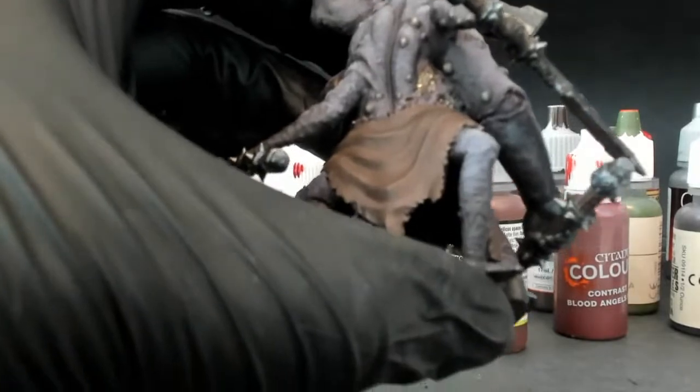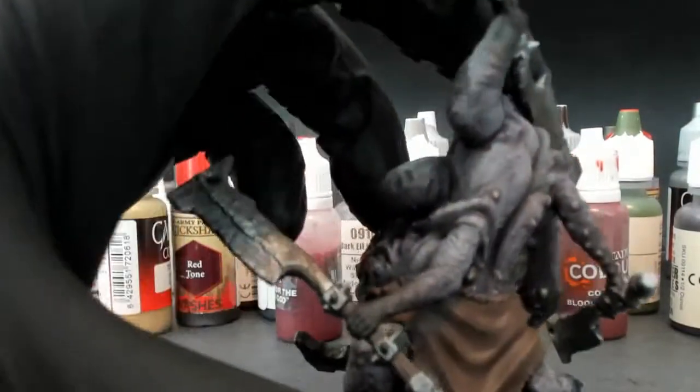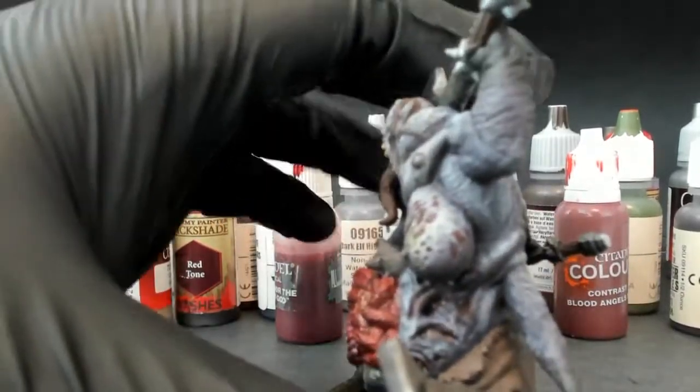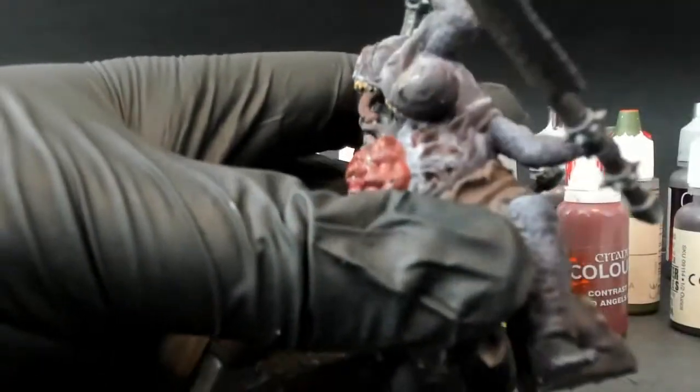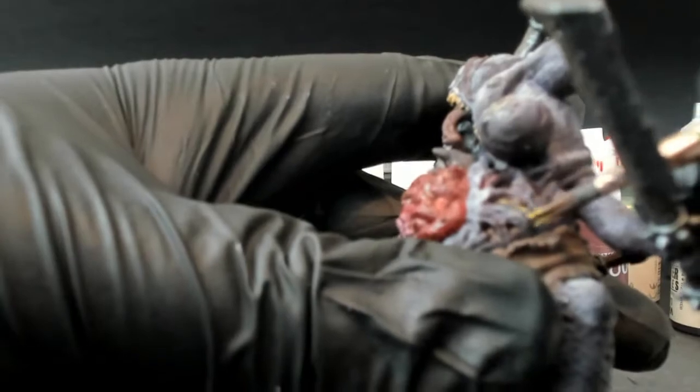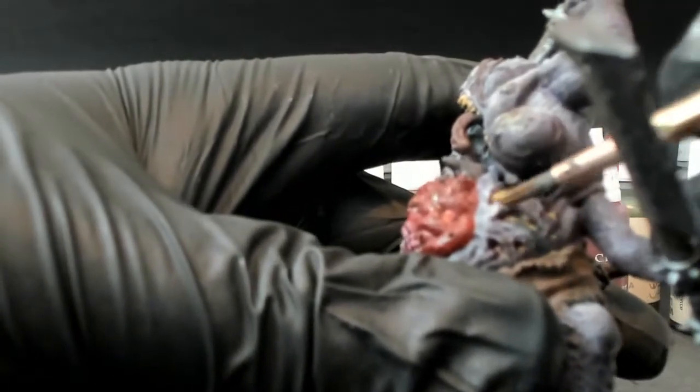Mixing dried blood with like vomit or pus just takes this nastiness to a whole other level. I'm definitely gonna have to drag that down onto her loincloth or whichever, but I'm gonna actually redo that a little bit darker. I think it's drawing too much attention.